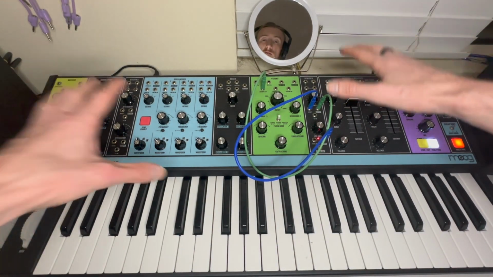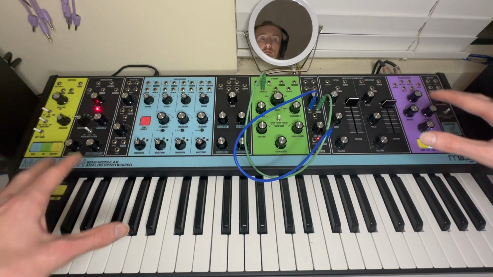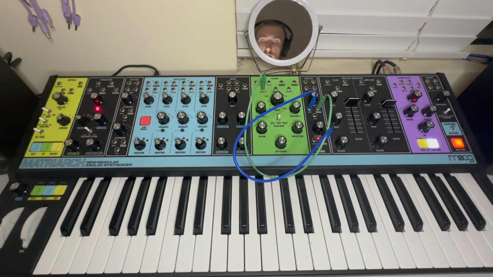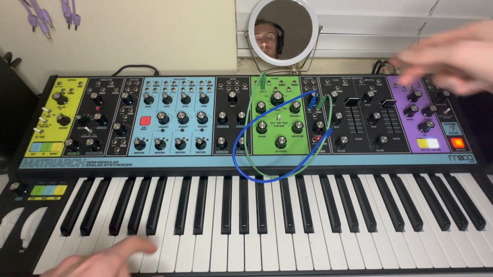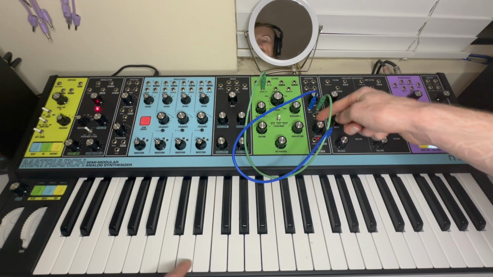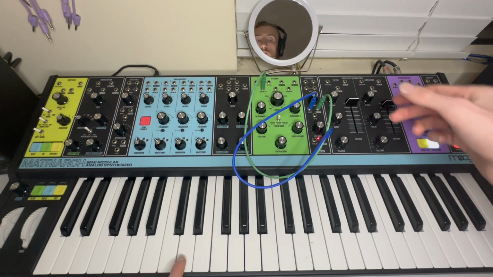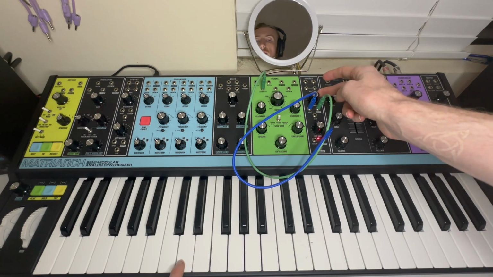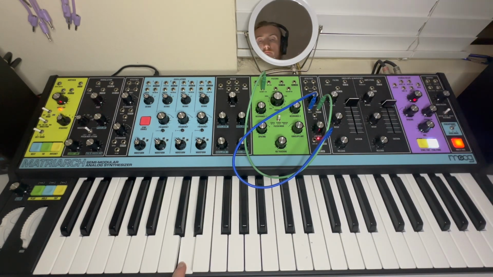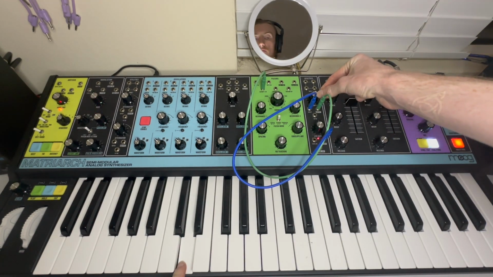What that does on my modular synth here, the physical analog modular synth, is it enables me to decrease the intensity of that LFO. So you saw before, it was very much sweeping the whole frequency range. I can make it go for a small amount, a small little range.